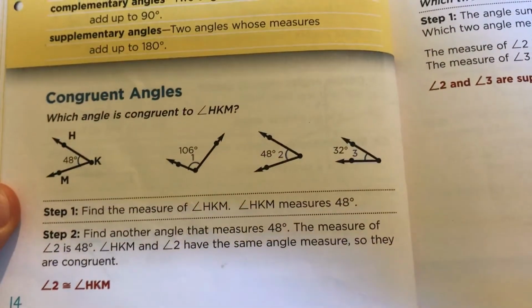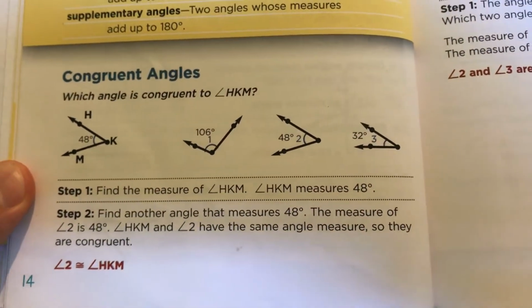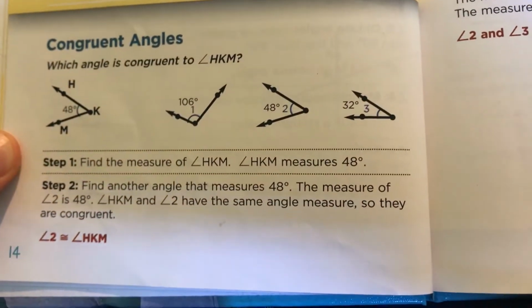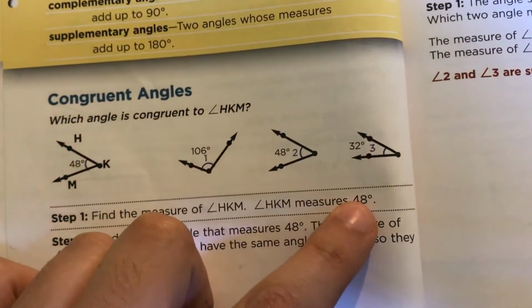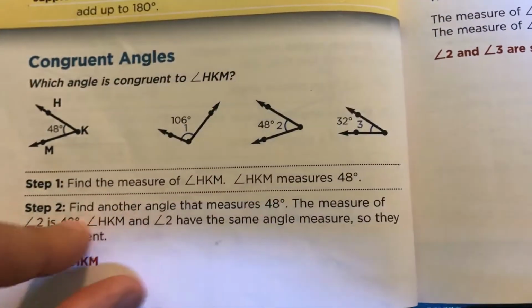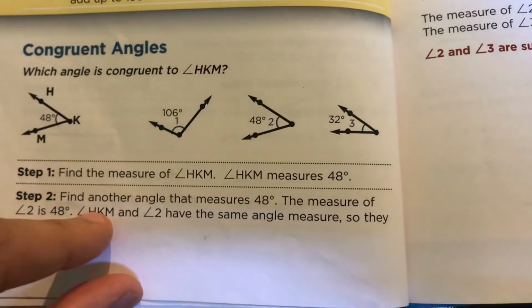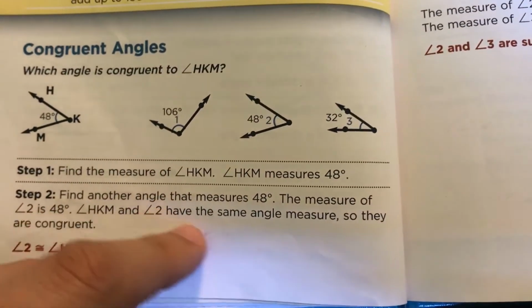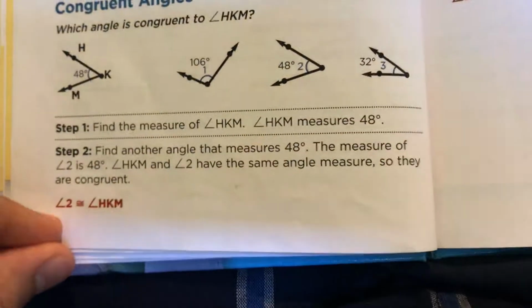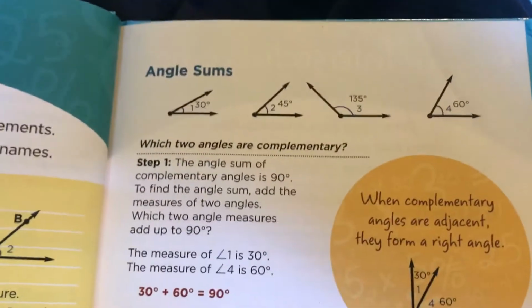Congruent angles. Which angle is congruent to HKM? Remember, congruent angles are angles that have the same measure. Step 1. Find the measure of HKM. HKM measures 48. It tells you right there. Step 2. Find another angle that measures 48. The measure of angle 2 is 48. So HKM and angle 2 have the same angle measure, so they are congruent. That's our little symbol for congruent, meaning the same or equal. All right. Angle sums.